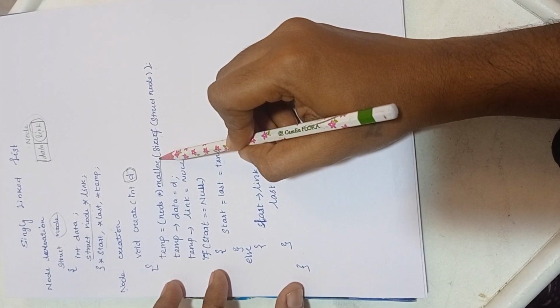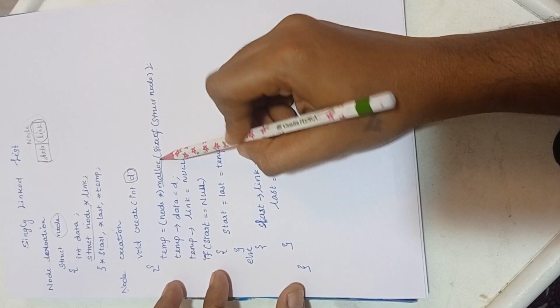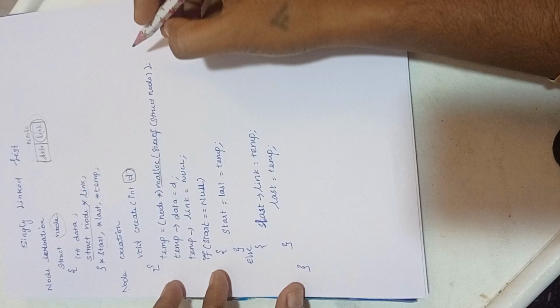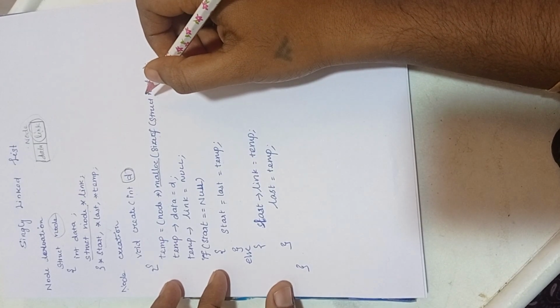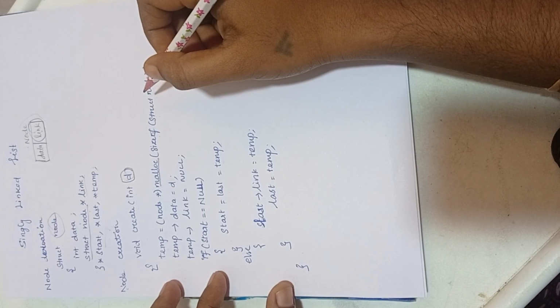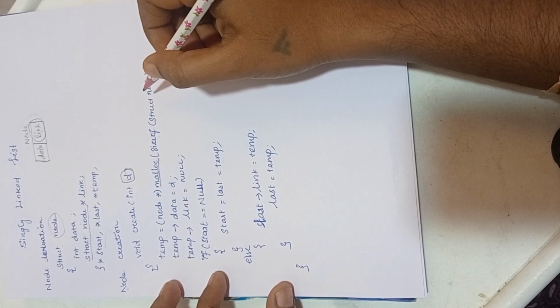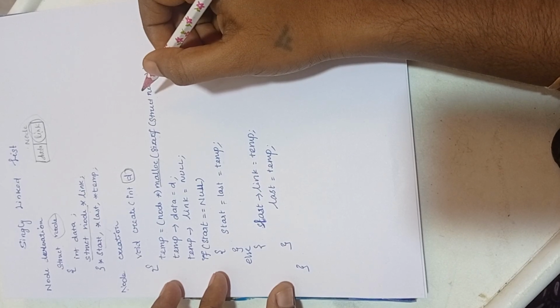In the C programming language, we have many memory allocation functions: malloc, calloc, realloc, and if you want to delete memory from computer memory, that is also possible using the free function.